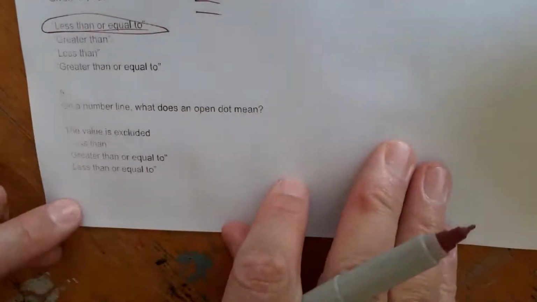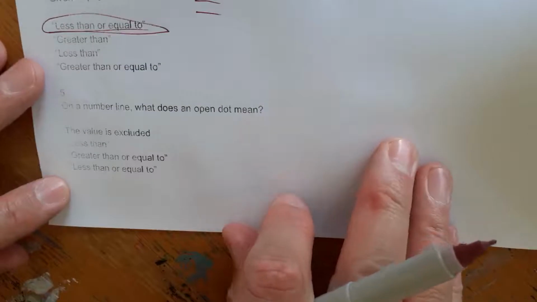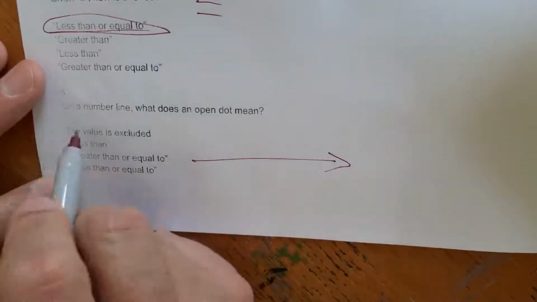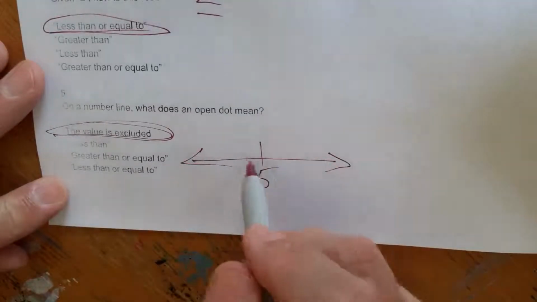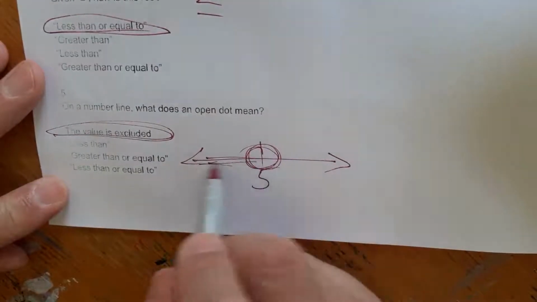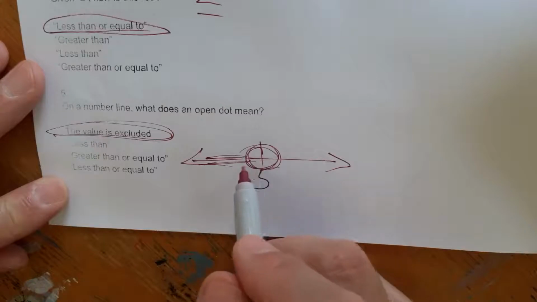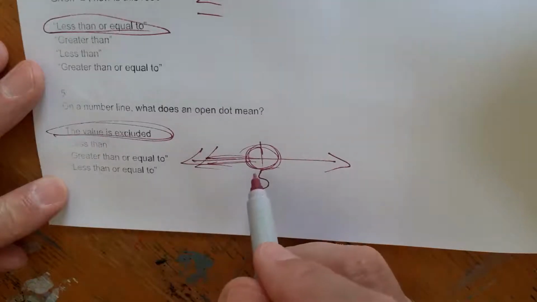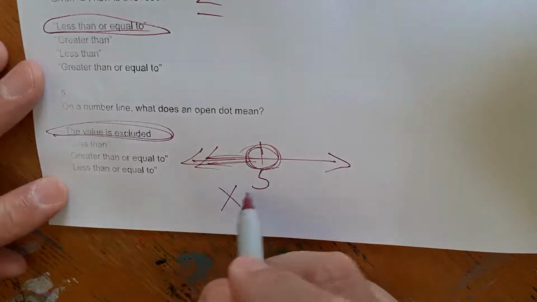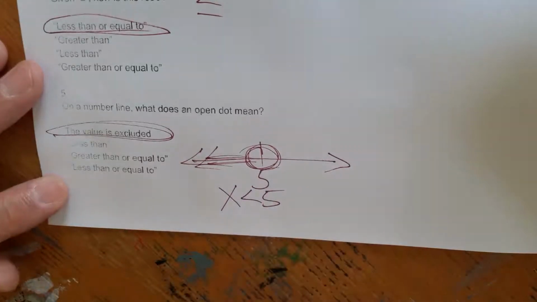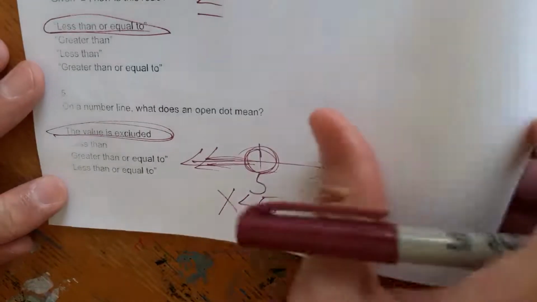On a number line, what does an open dot mean? Open dot means not included. The value's not included. So let's say it's on a 5, I always use that example. If it's an open dot and it's below, this value is not included, so it's everything below 5. 4.99999999999, etc. And so we just say x is less than 5, and it includes that understanding. All right, let's see what the next one is.